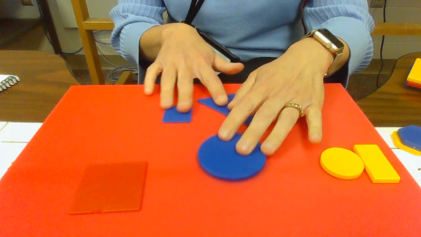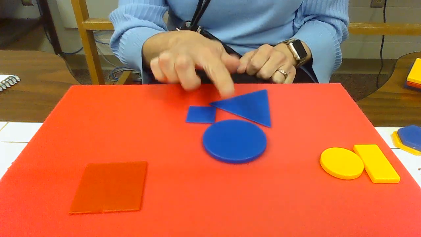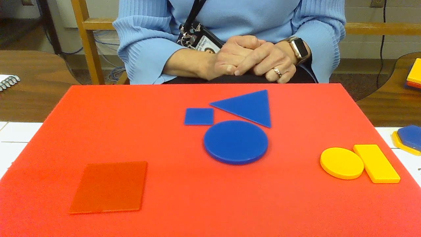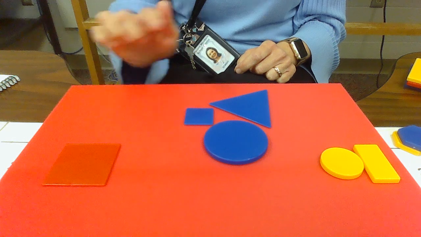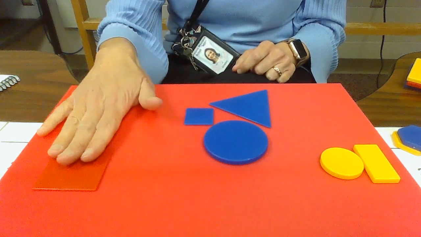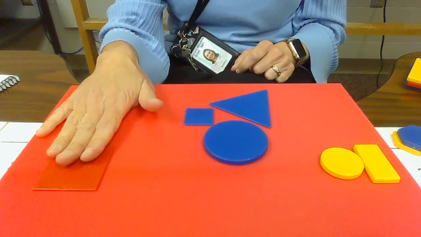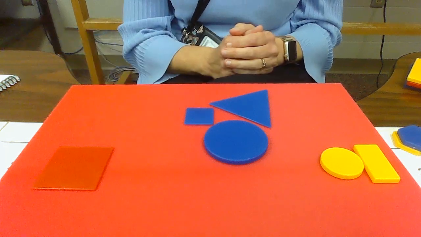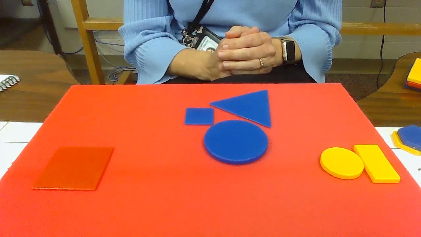We have some blue shapes, blue circle, blue triangle, blue square, and we have a big red square, but he's by himself because he does not have any other red shapes to go with him.